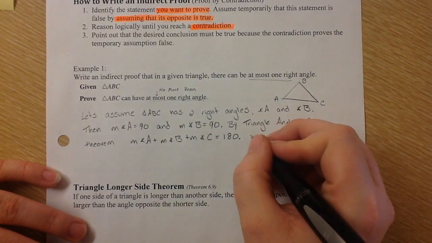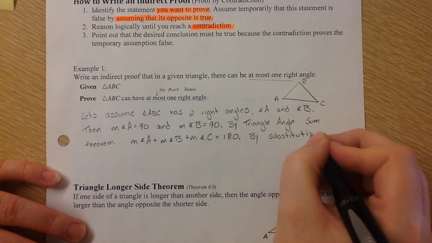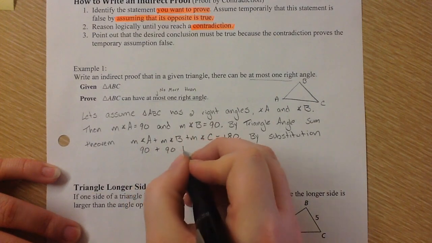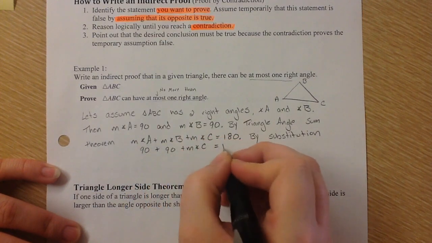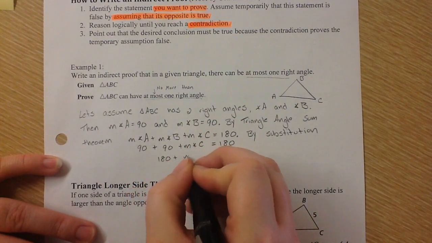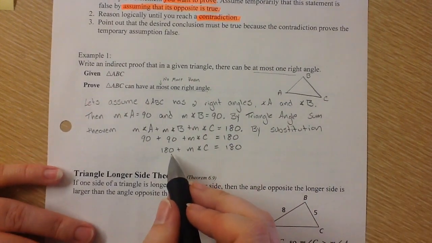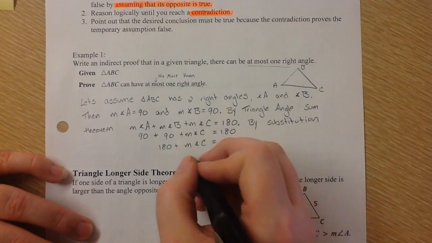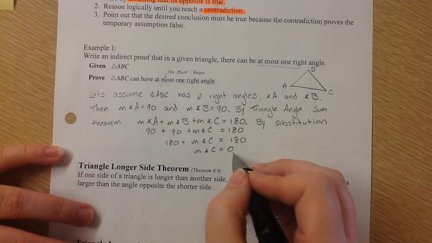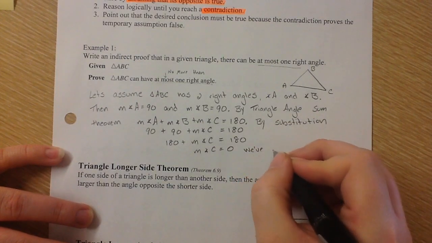Well, using substitution, we know the measure of angle A is 90, plus the measure of angle B is 90, plus the measure of angle C has to be 180. Well, 90 plus 90, 180, plus the measure of angle C equals 180. Well, we subtract 180 from each side here, we get the measure of angle C equals 0. Okay. Oop, there's a contradiction here. So we've arrived at a contradiction.